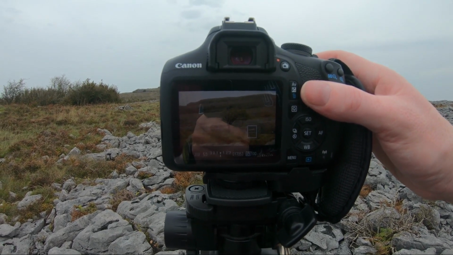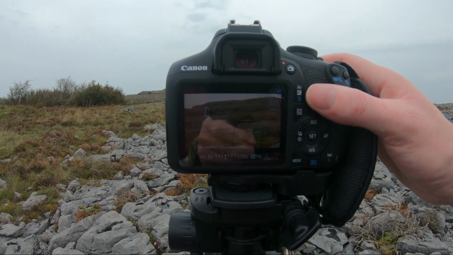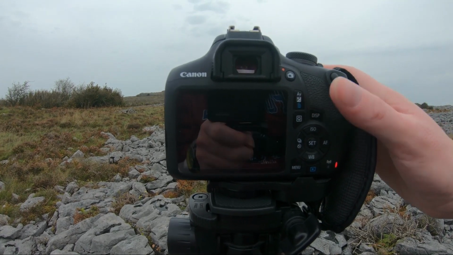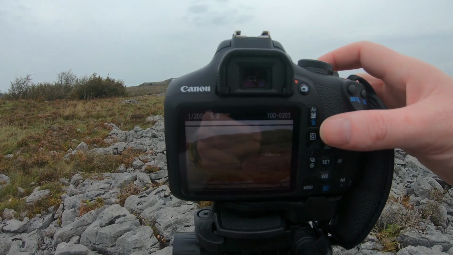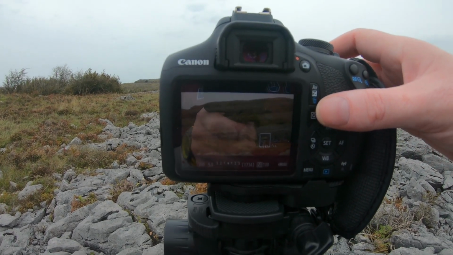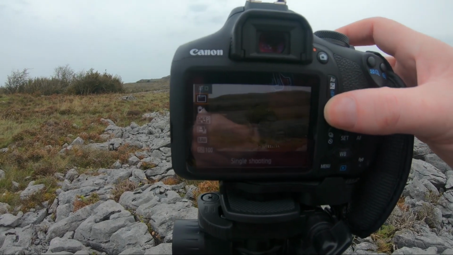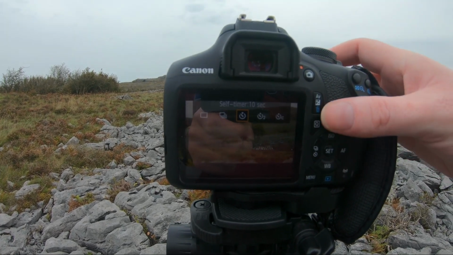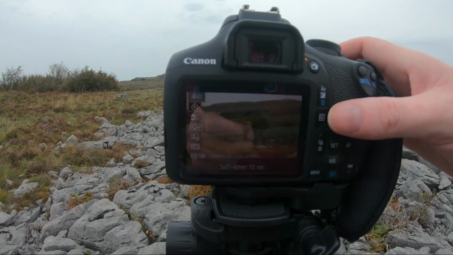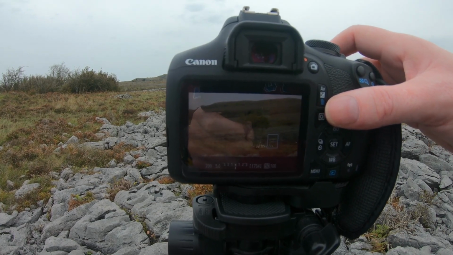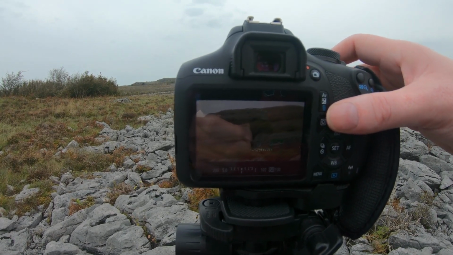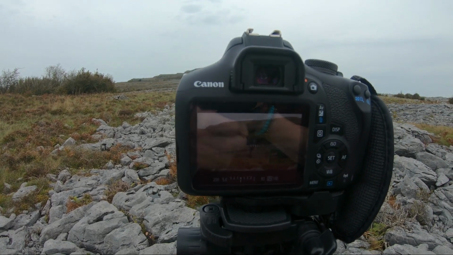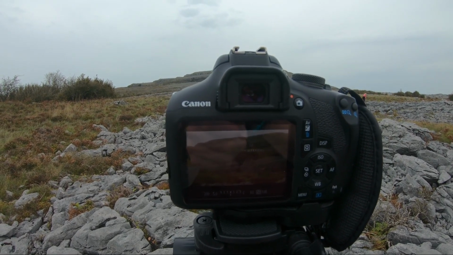So if you don't know what image stacking is, image stacking is basically taking photos of the same image multiple times and then stacking them together in Photoshop. When you stack them together, whatever you've focused on, you get all of the photo focused.